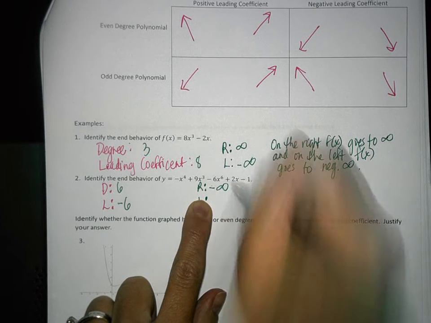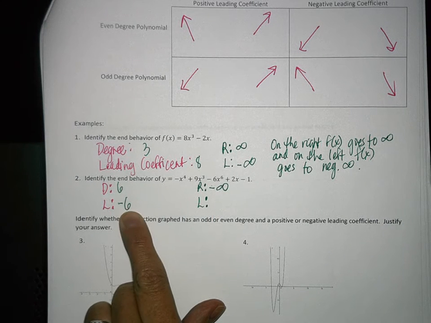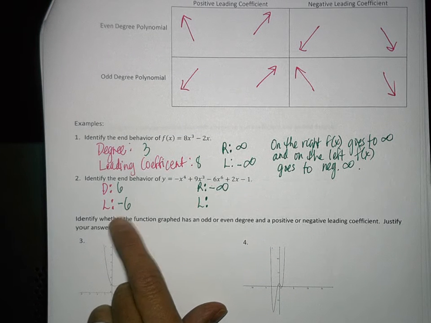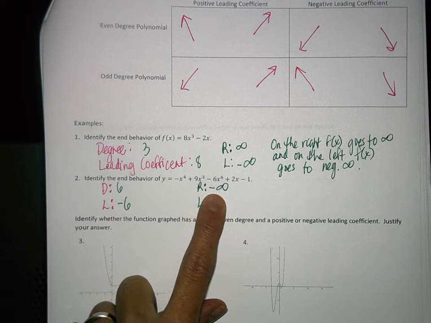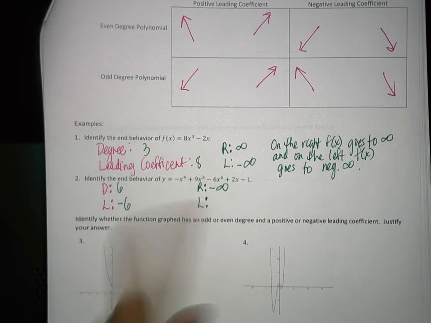Because it's a negative leading coefficient. Exactly. We know the right end behavior is negative because the leading coefficient is negative. The right end behavior would be positive if the leading coefficient was positive. Okay, my left end behavior.